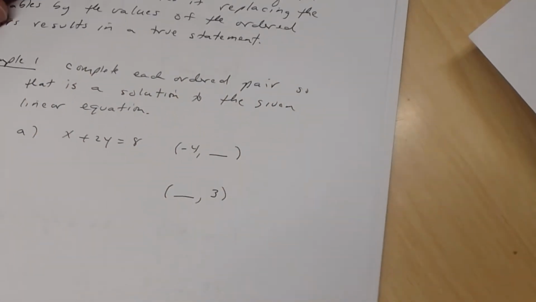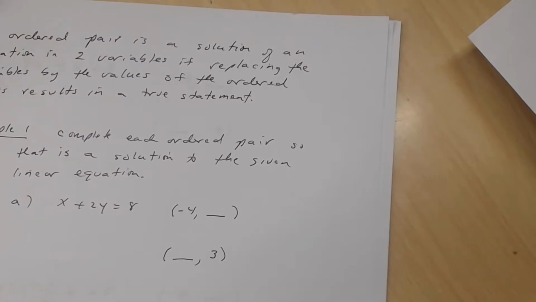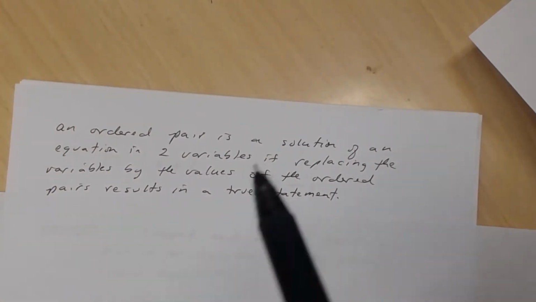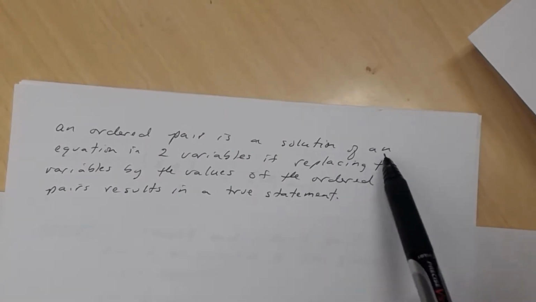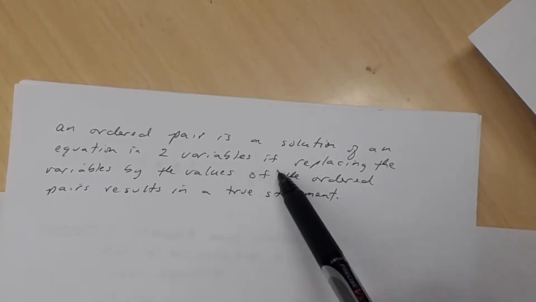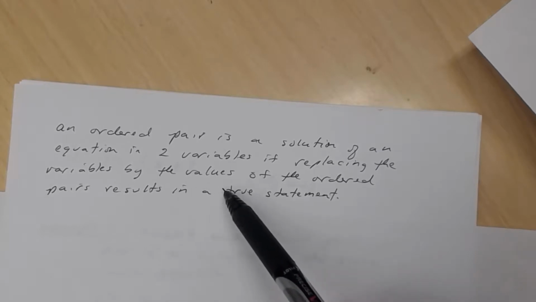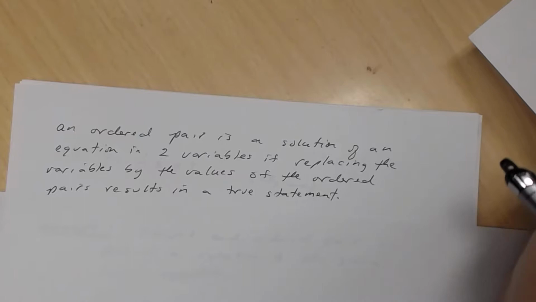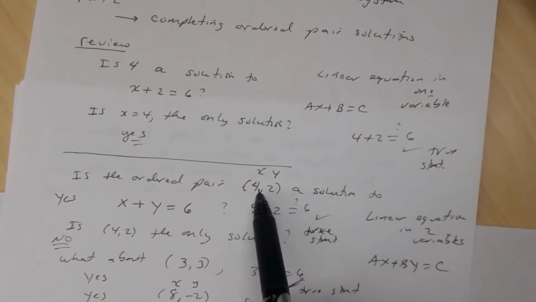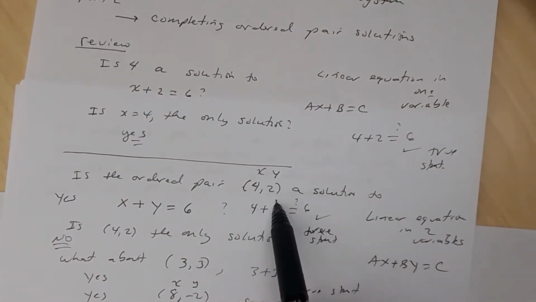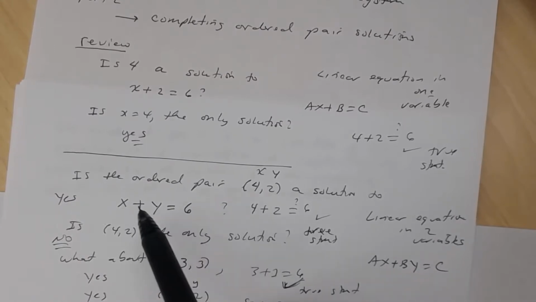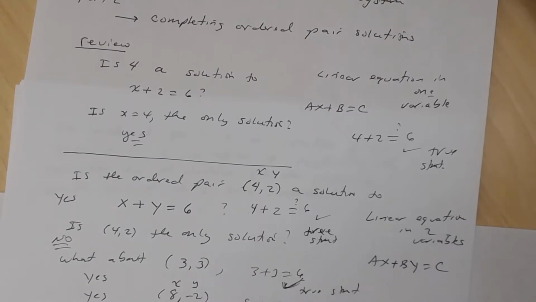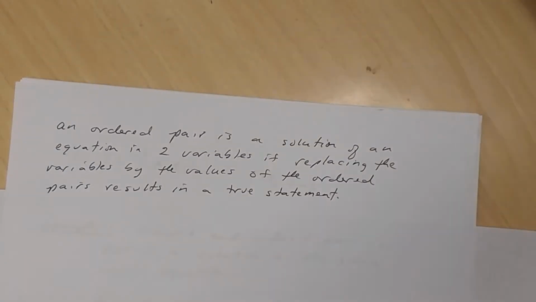Okay, so now let's summarize what we just did. Notice this: an ordered pair is a solution of an equation in 2 variables if replacing the variables by the values of the ordered pair results in a true statement. In other words, when I substitute the value of x and the value of y into the linear equation, the left side equals the right side. So that makes it a true statement. So that would be a solution. Okay, so now let's look at some examples.